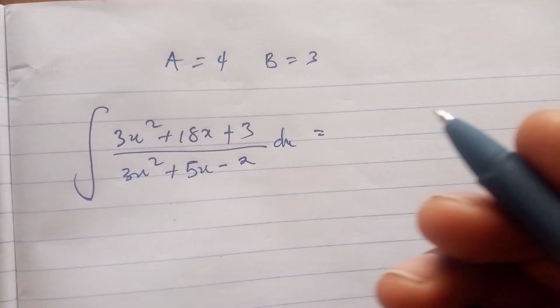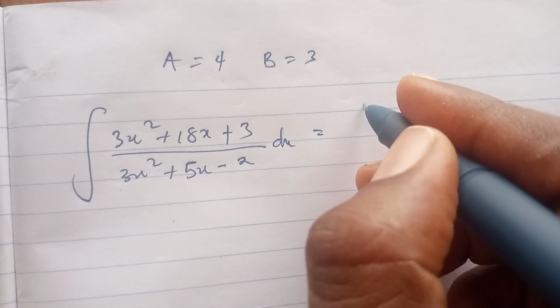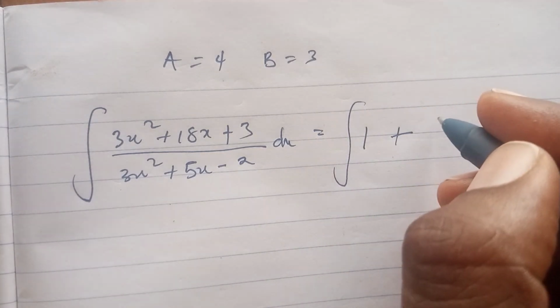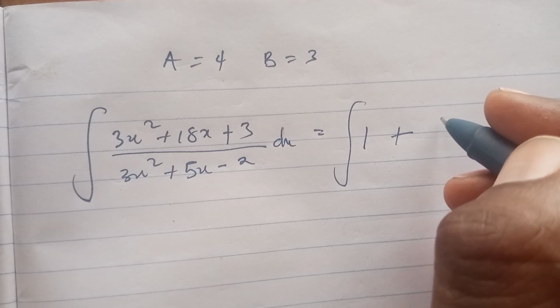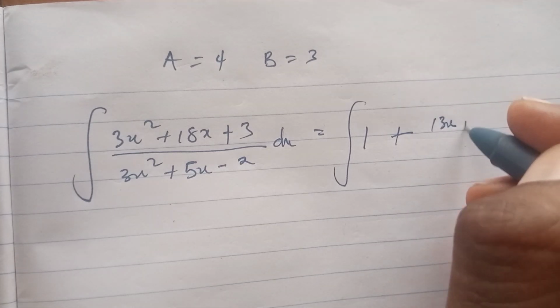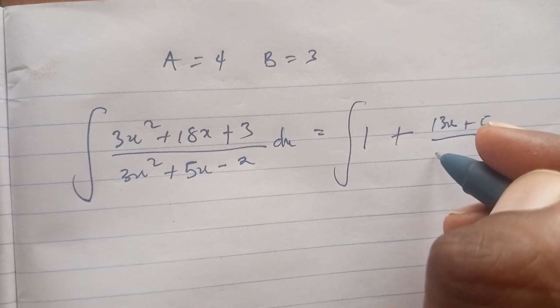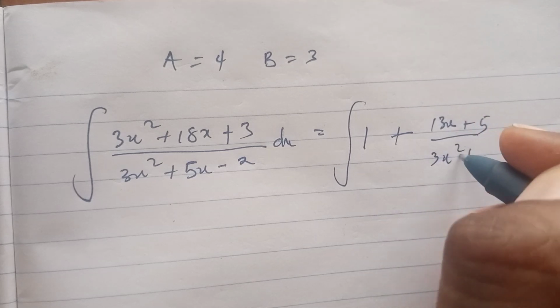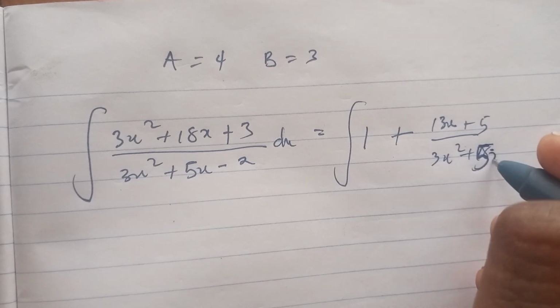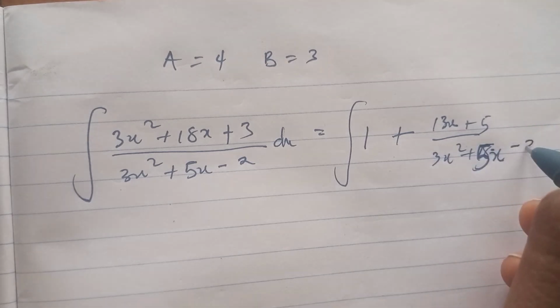Now I resolve this into partial fractions. So I have this 1 plus 13x plus 5 over 3x squared plus 5x minus 2 dx.